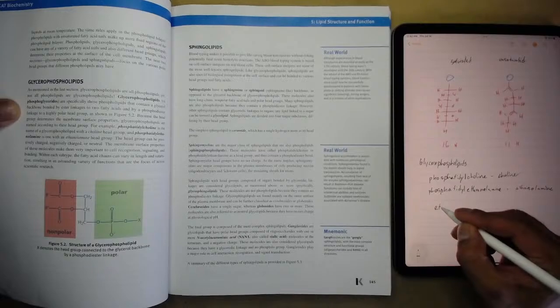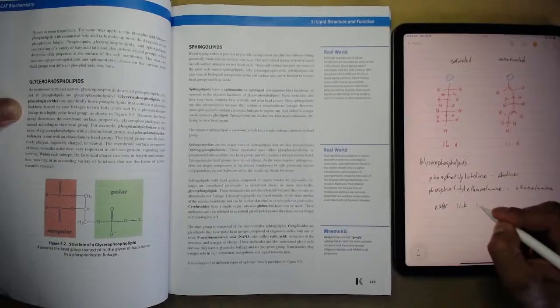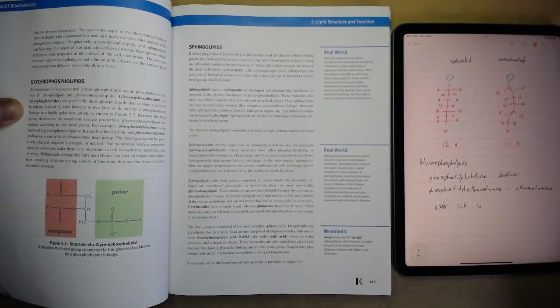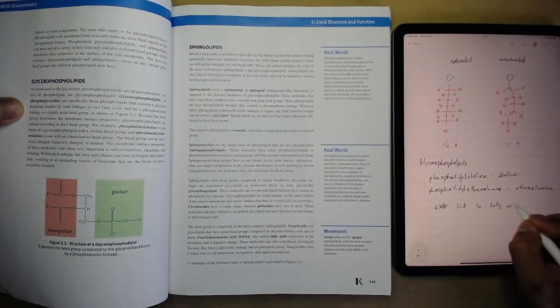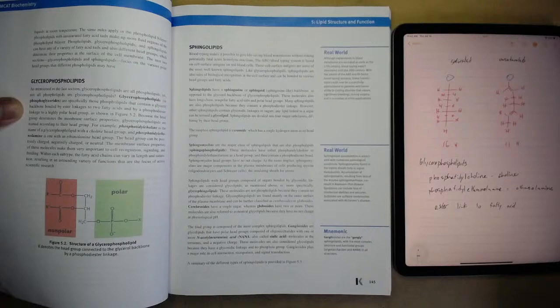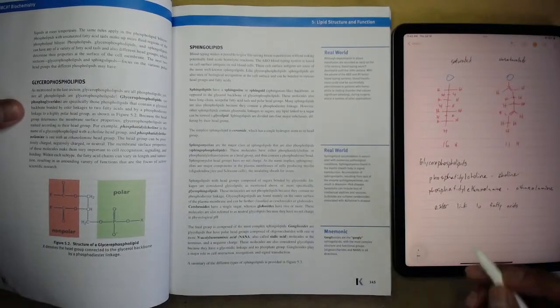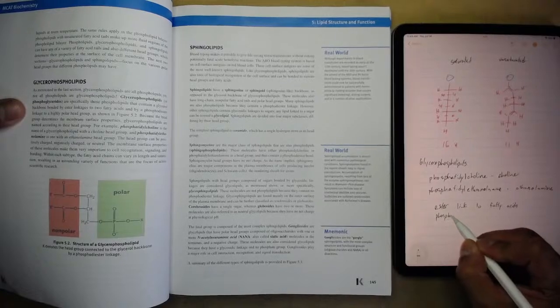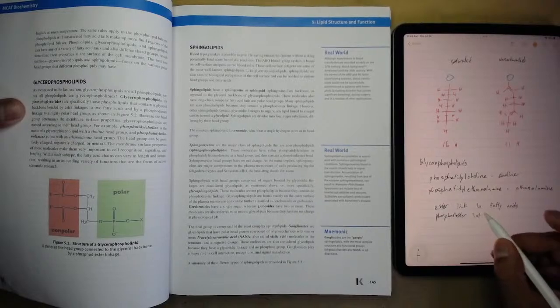So ester linkage to fatty acids. And phosphodiester linkage to head group.